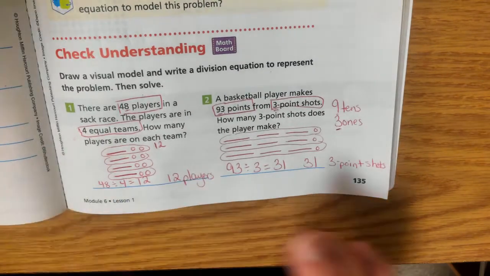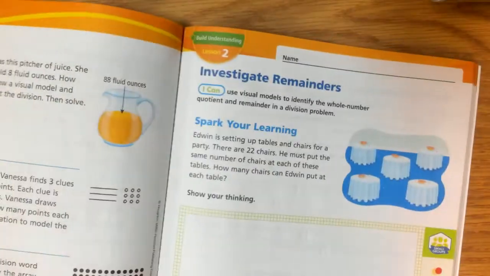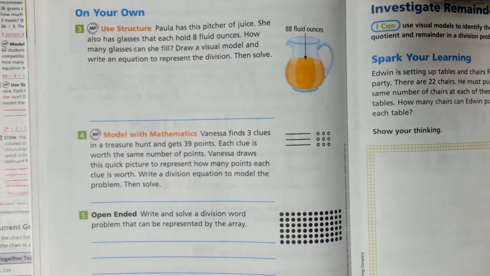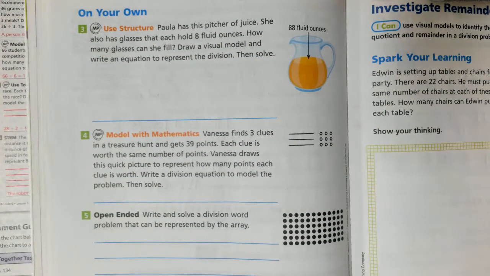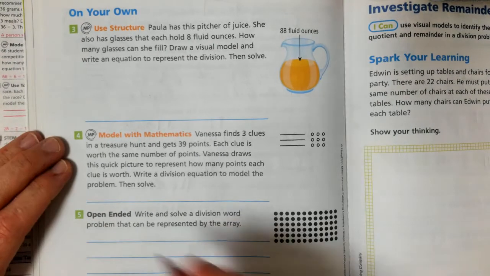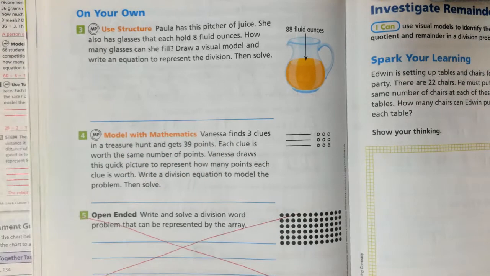If you want to do this independently, that is fine. And then just come back to make sure that you check your answers. That works. Or you can stay right here with me and do this together with me. Okay? All right, the only one you're not going to have to do is number 5. So we're going to skip number 5. We're just going to do number 3 and number 4.